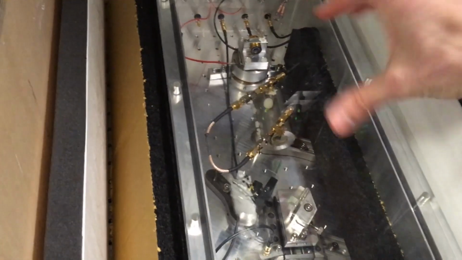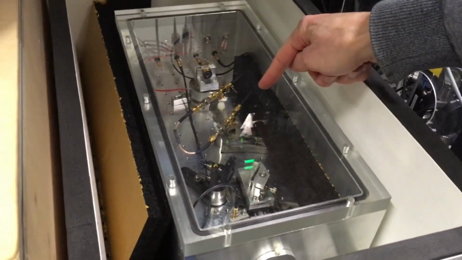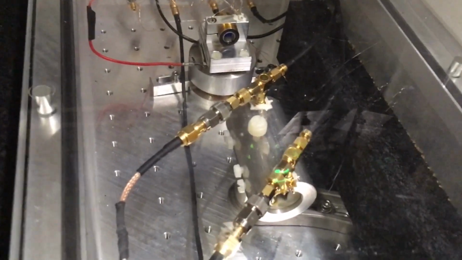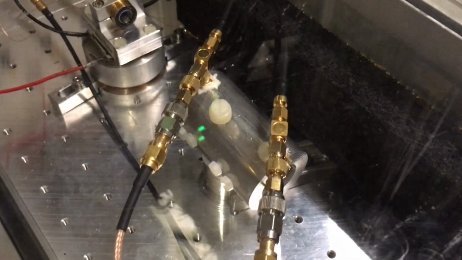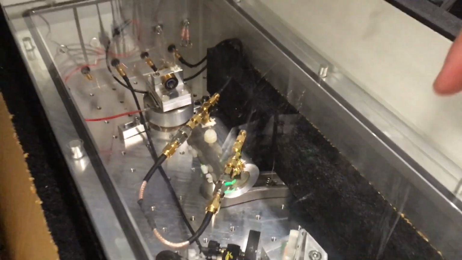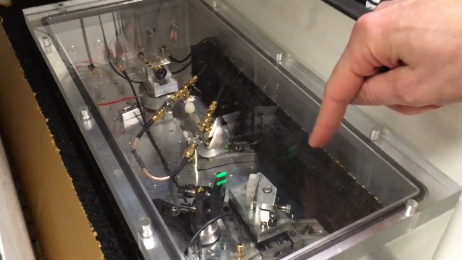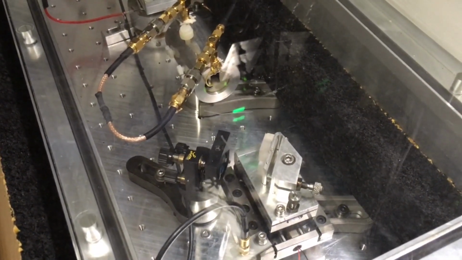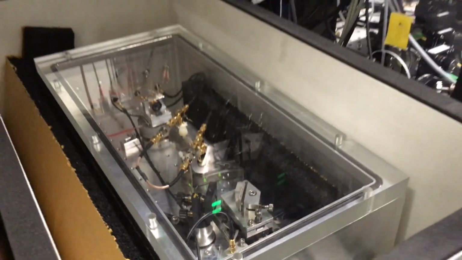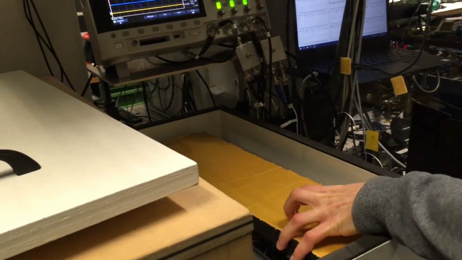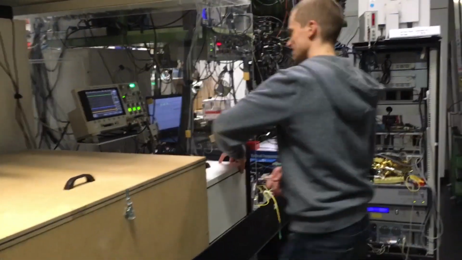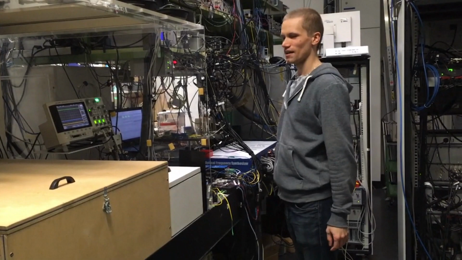Now inside this cavity we have this electro-optic modulator, which we use for the feedback to stabilize to the ultra-low expansion glass cavity, which I'm going to show you in a minute. And on the grating we also have a piezo element which provides a slow feedback for the laser stabilization. All right, now I'm going to close the box again because it's not good to leave it open for a long time, since the temperatures drift inside and then it gets unstable.